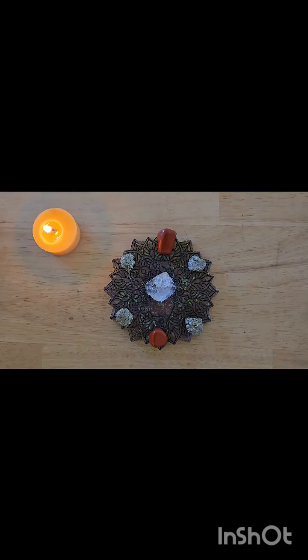We don't just need quick highs and lows. It's too jarring for our systems. We love predictability to some degree. So letting pyrite hold all of that in this grid.